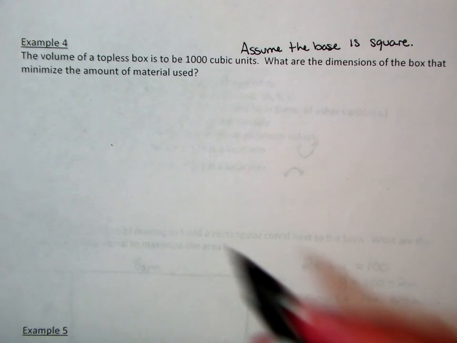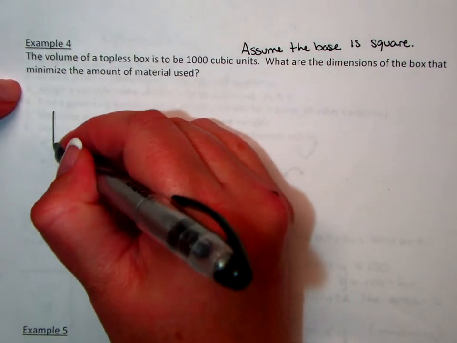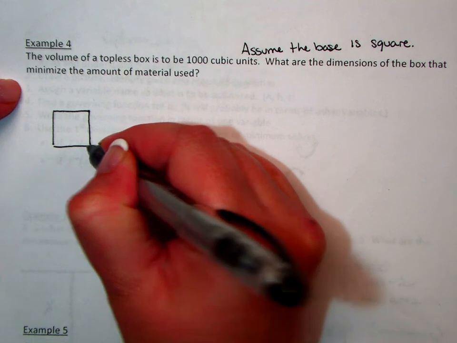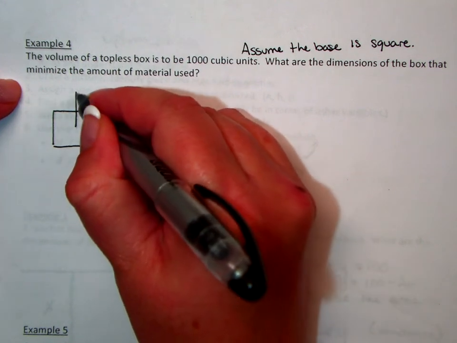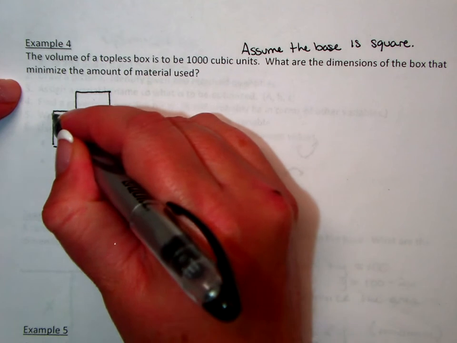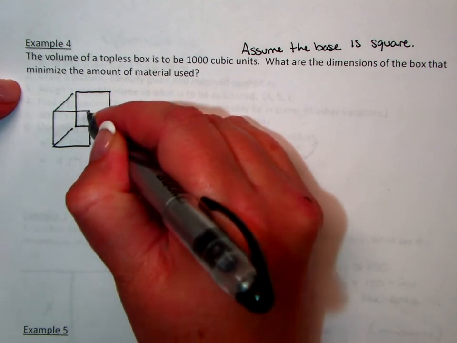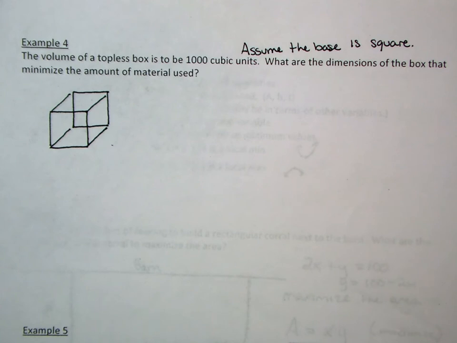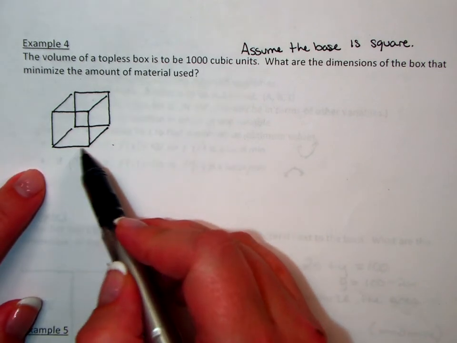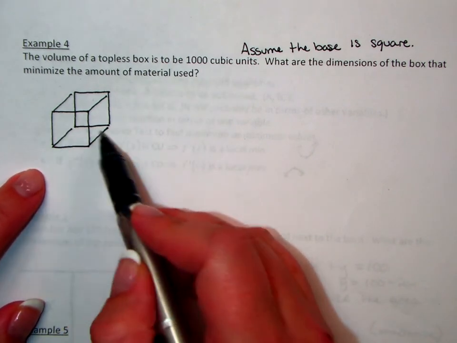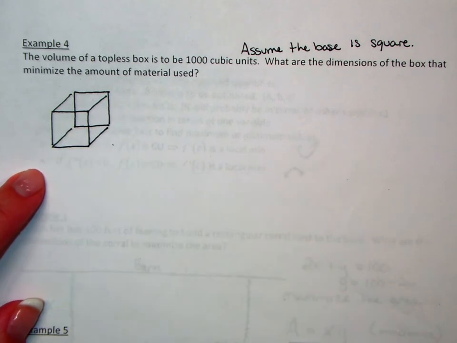So I am going to draw a cube here, with a square base, or a box, right? Now this box has a square base, so here's my base here. And so we're going to do the base and the 4 sides, and we want to minimize that. We have no top here.